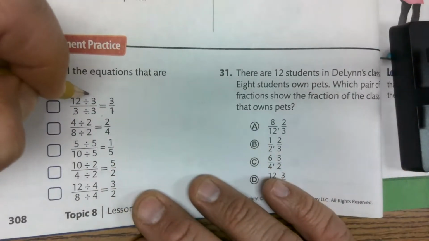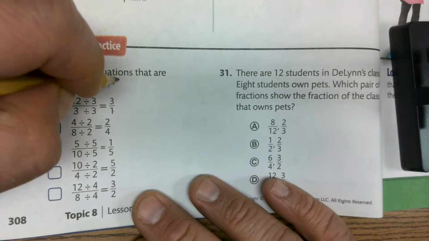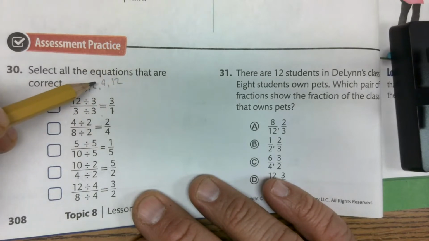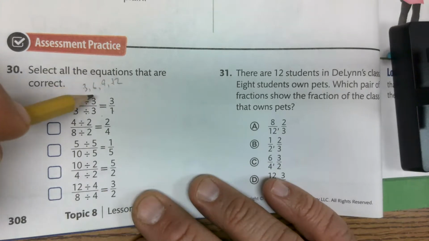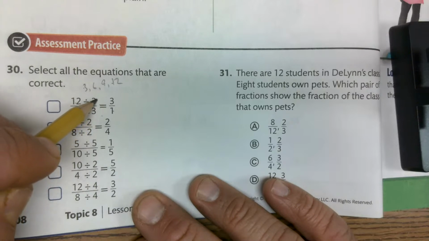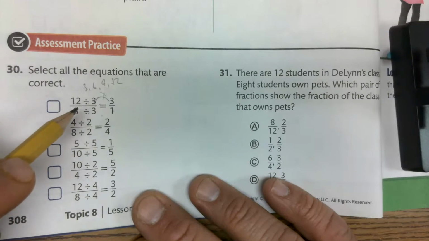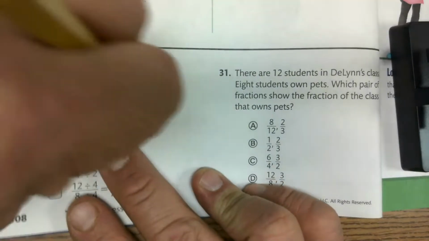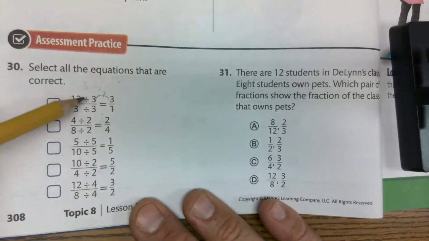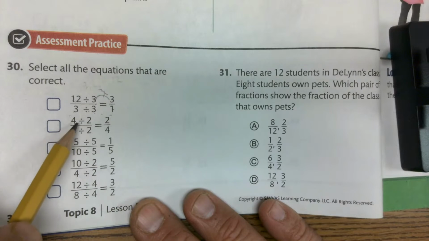Let's see, 3, 6, 9, 12. 1, 2, 3, 4. Oops, nope, that's not it. That's wrong. And we also know, because we can look at 3 times 3, does 3 times 3 equal 12? No. So this one's wrong.